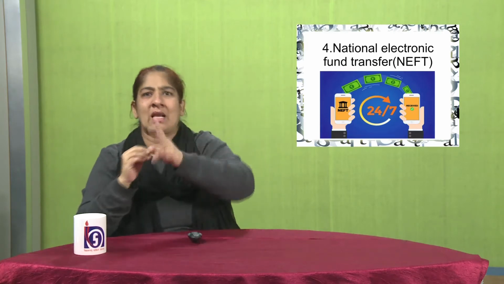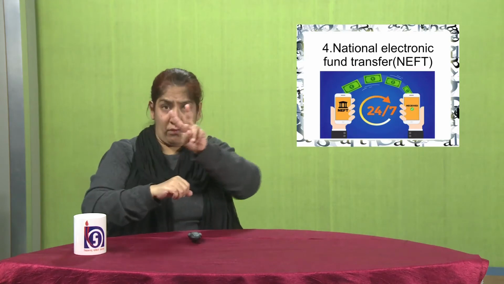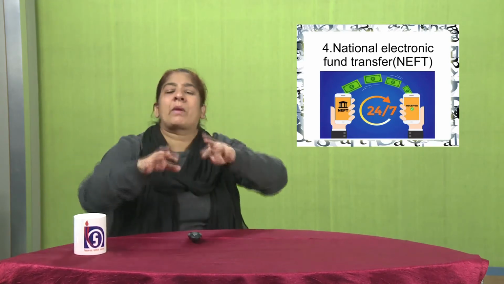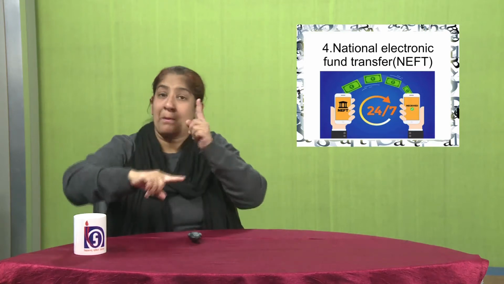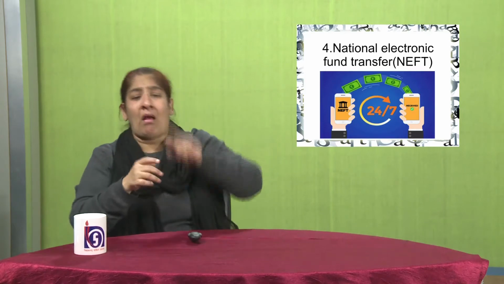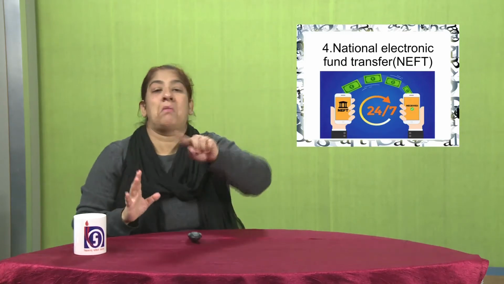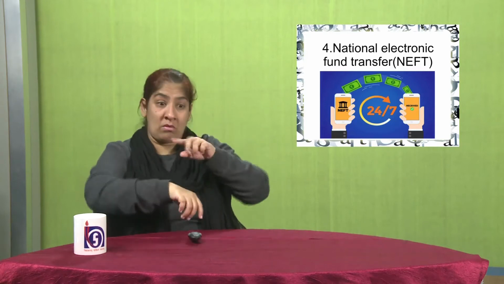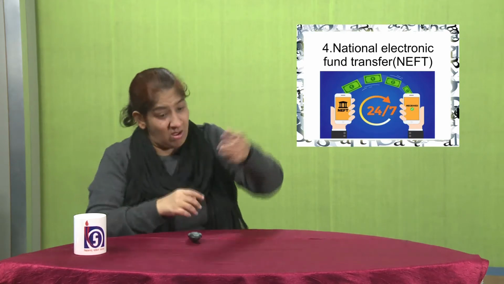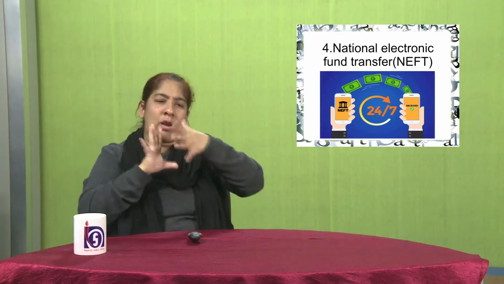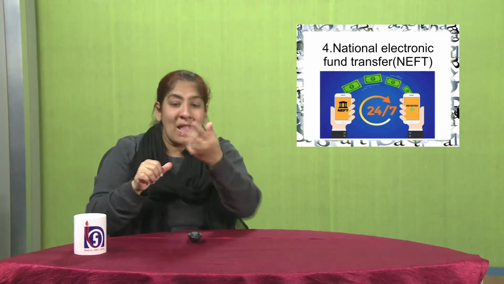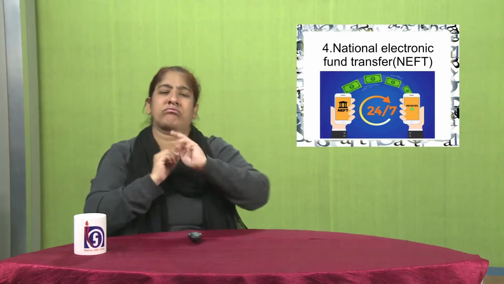The fourth is National Electronic Fund Transfer, which is also known as NEFT. You can transfer any time in the day, 24/7. There is no time limit, and it will be transferred within a few hours. It's easy to transfer, and you don't have to go to the bank specially or write a check. You just have to take the account number and the IFSC code, and then you can send it soon.